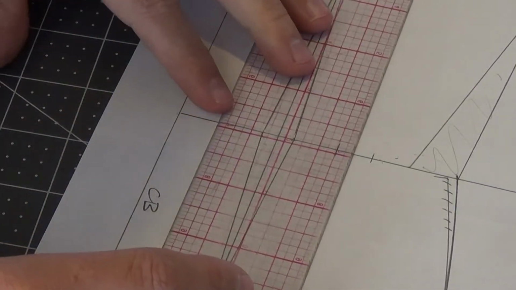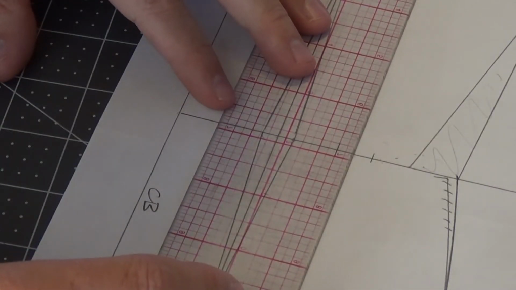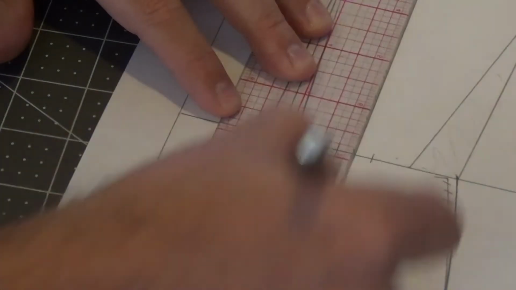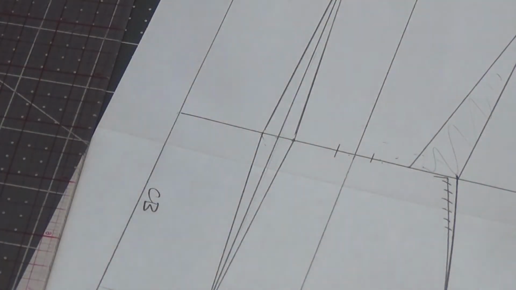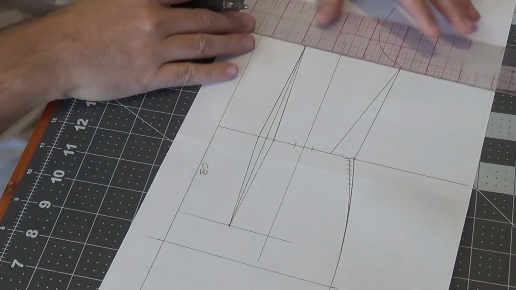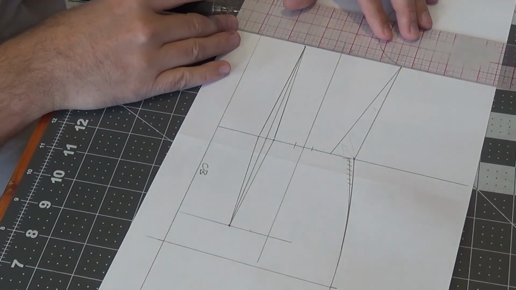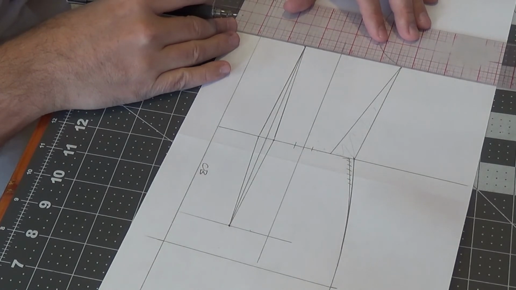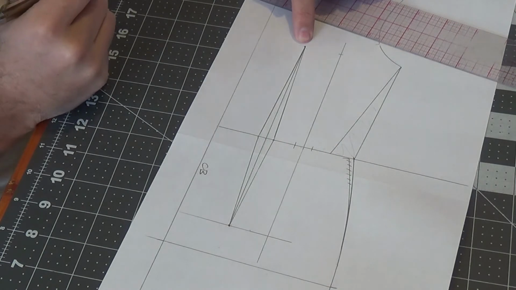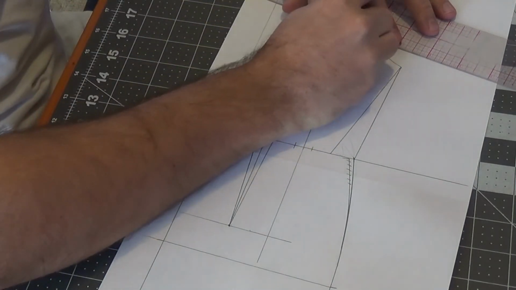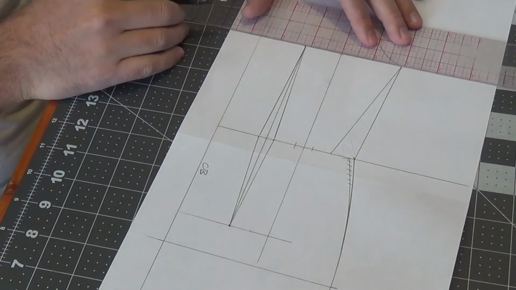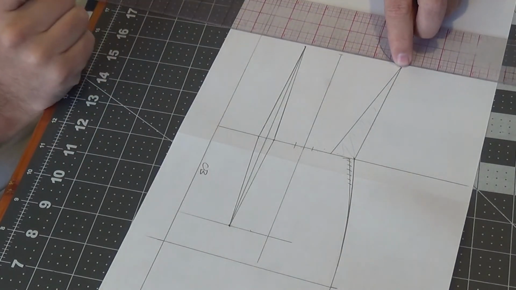And from the middle of that, I'm going to square up and square down a line. I'm going to make the top of the first dart even with the top of my inner dart, which also happens to be level with my underarm.